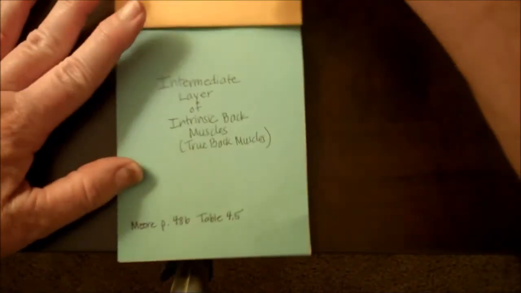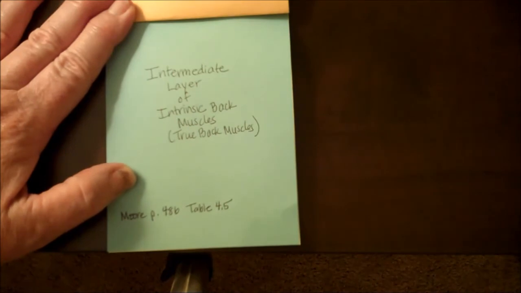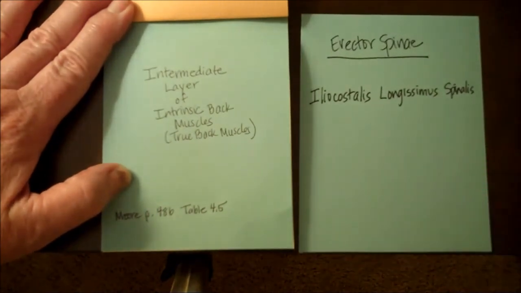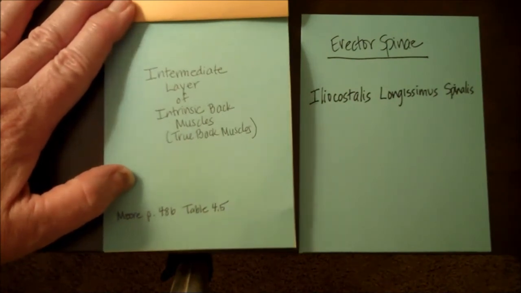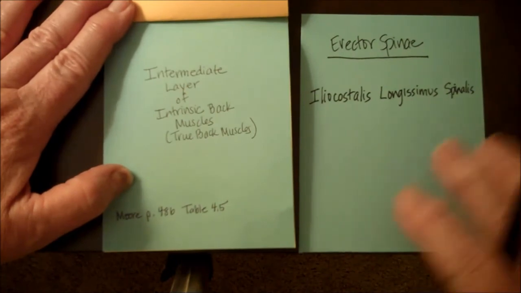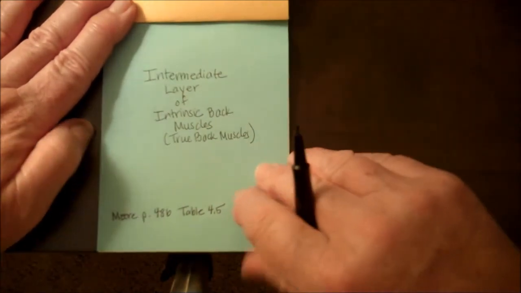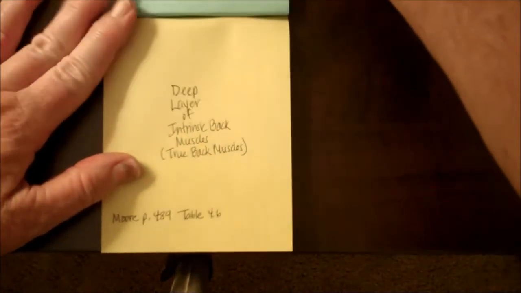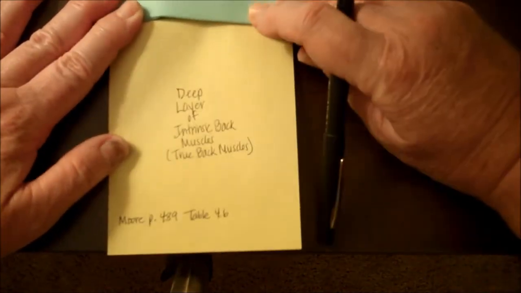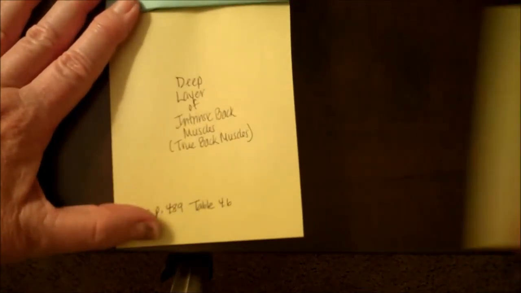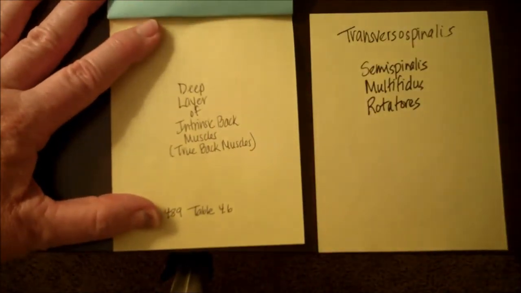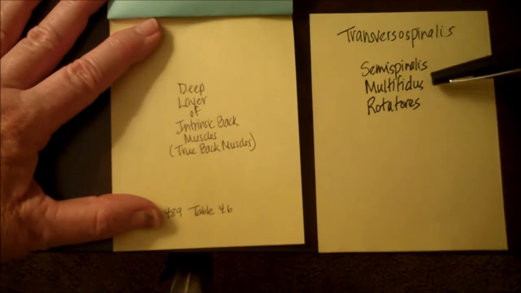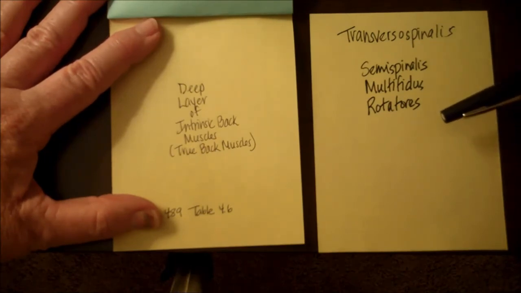The intermediate layer of the true back muscles are the Erector Spinae. Those are arranged in 3 vertical columns, from lateral to medial, iliocostalis, longissimus, spinalis. And then the final layer, the deep layer of the true back muscles, transversospinalis, and that's arranged in 3 layers, semispinalis, multifidus, and rotatores.